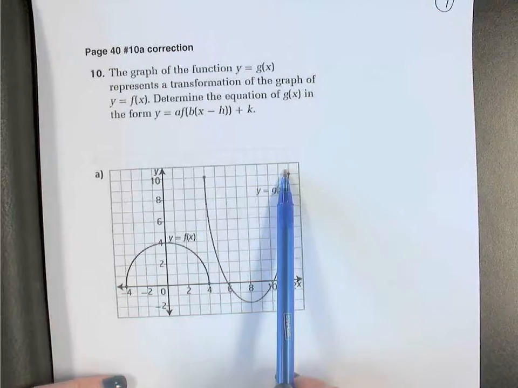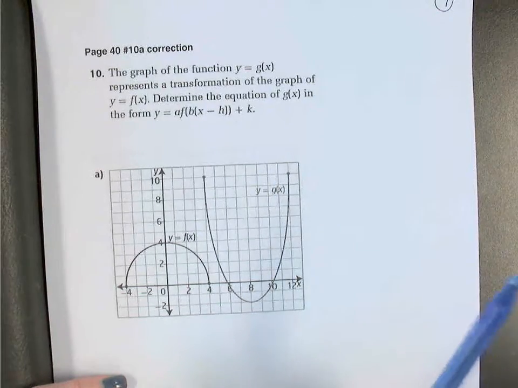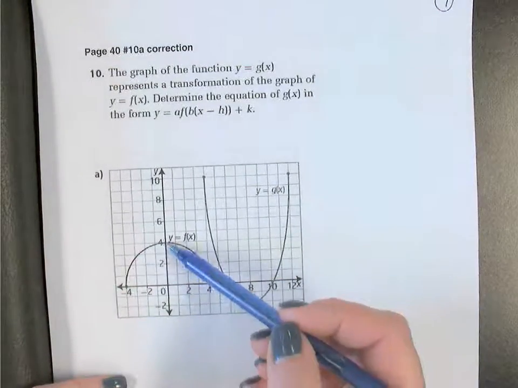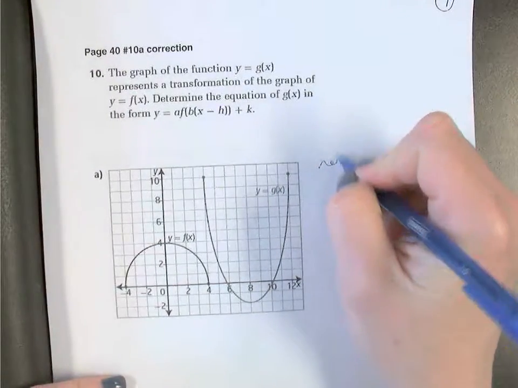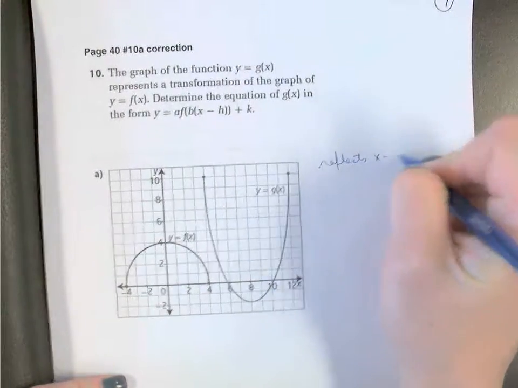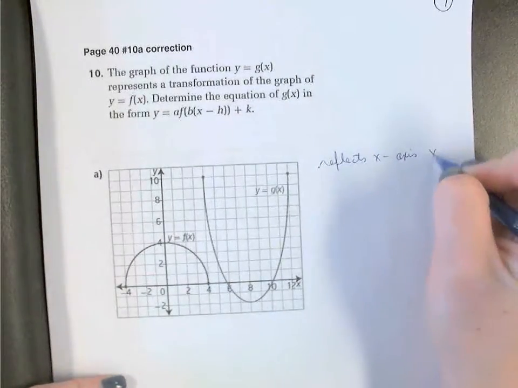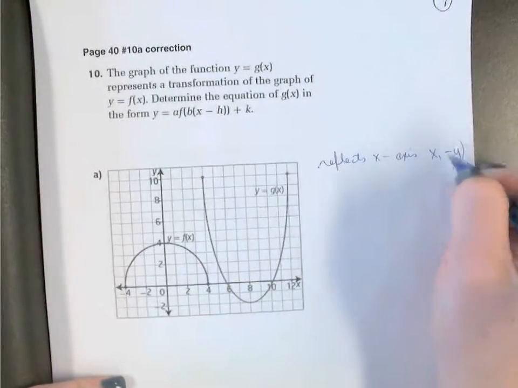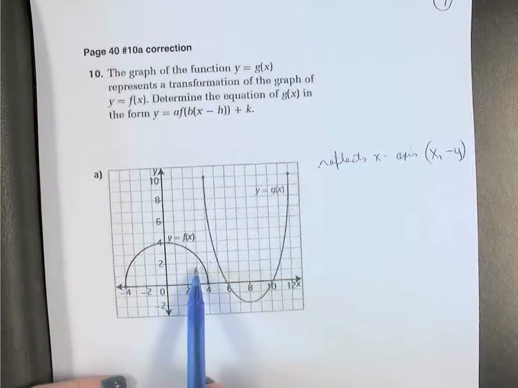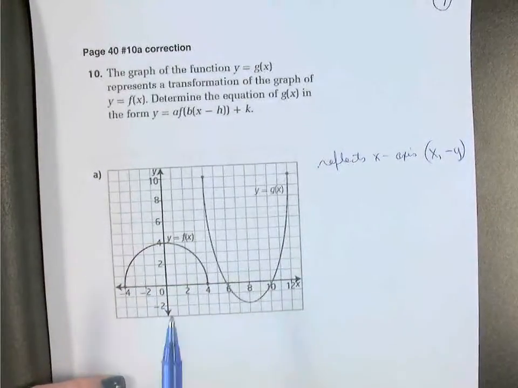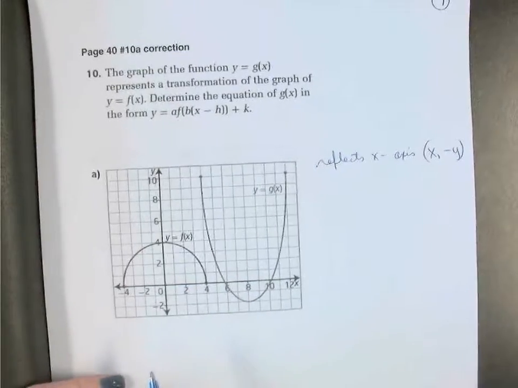First thing I look for are reflections. I see that I have a reflection over the x-axis, which means I would multiply the y values by -1. Okay, there's not really a reflection in the y-axis. It would be the same, so there would be no point in putting in a reflection over that.